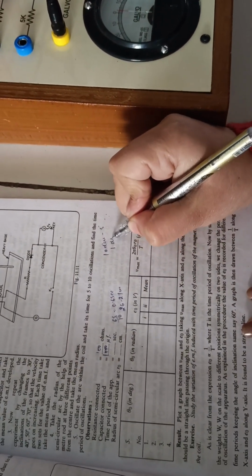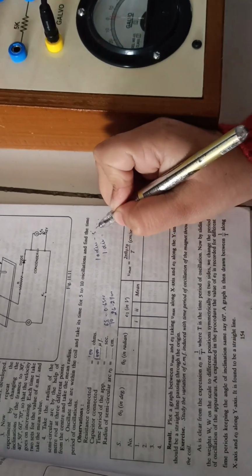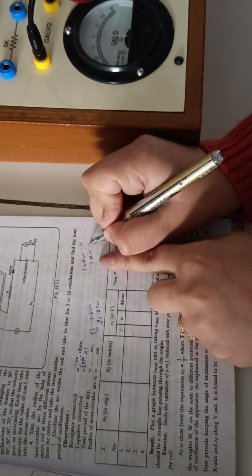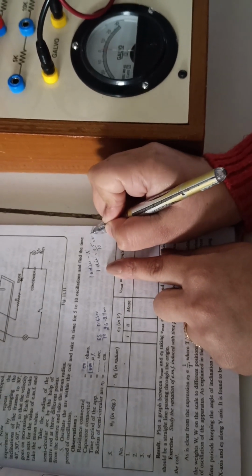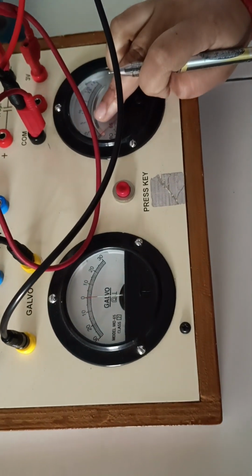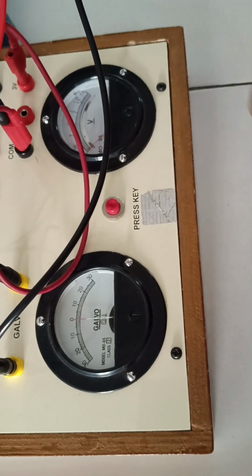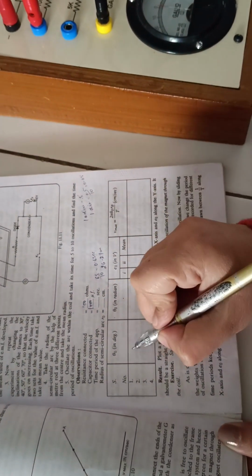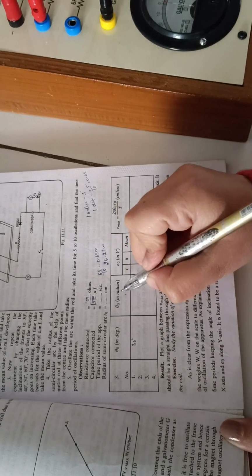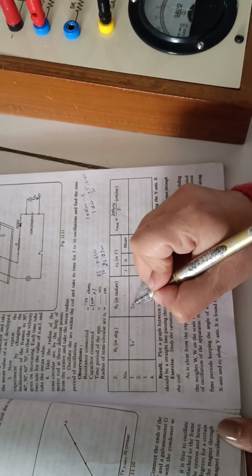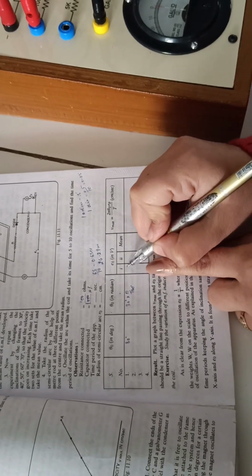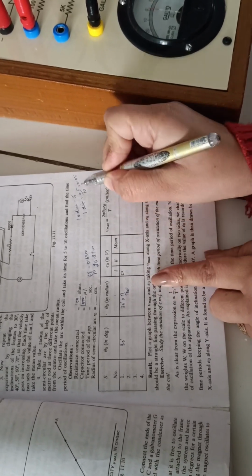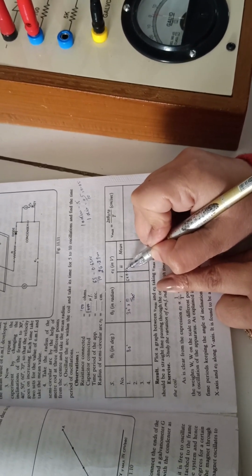So for finding the value of one division, one division is equal to 0.5 divided by 10, which is 0.05. Now the value of the voltmeter, let us suppose we have a value 6. We have taken 30 degree, and for converting to radian we multiply 30 degree by pi by 180 degree, and we multiply the voltmeter value 6 with the least count 0.05.